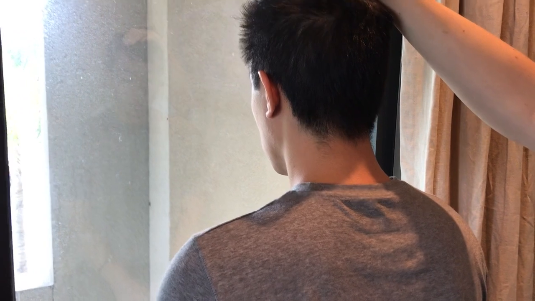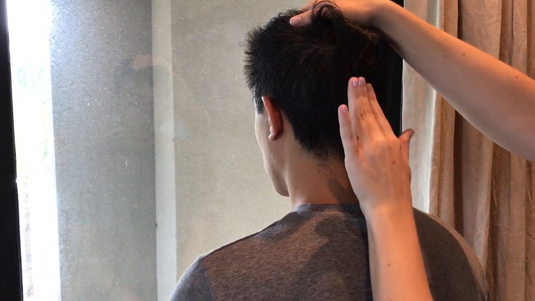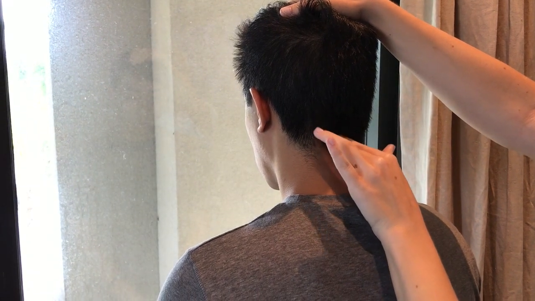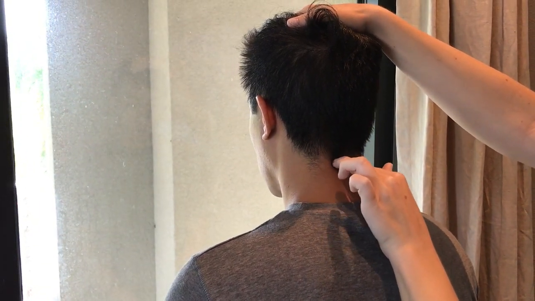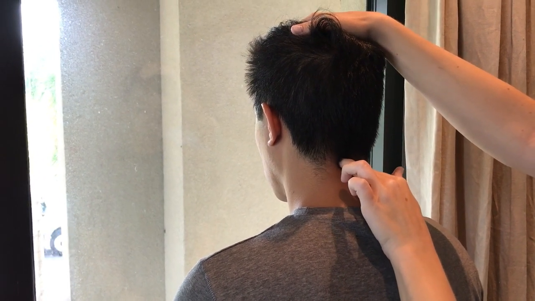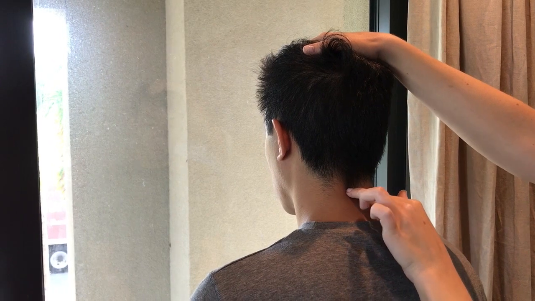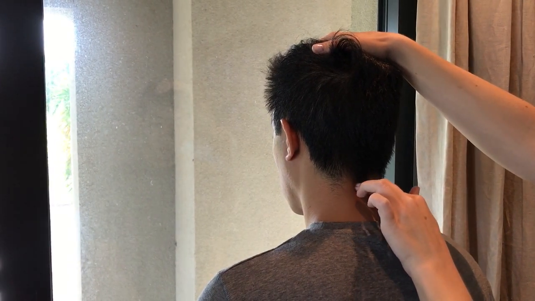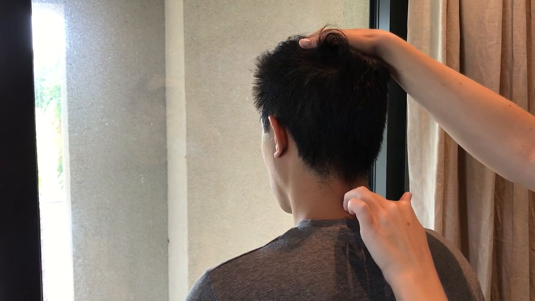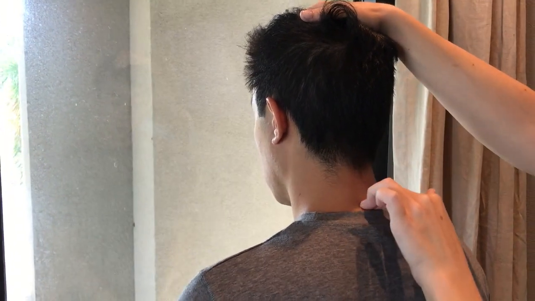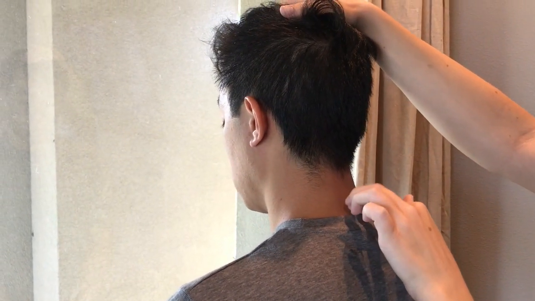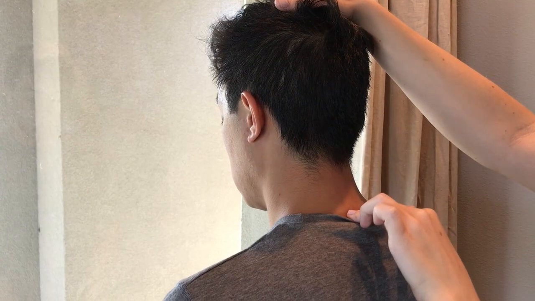I'm going to place my hand back on the top of your head, go back to the occipital protuberance, and run my fingers down into the neck region until I feel that first, there we go, spinous process. That's going to be your C2. And then I'm going to lower again. I'm going to feel some soft tissue. And then C3, C4, C5, C6, and then C7 is going to be that most prominent one here. And then just below that's going to be T1.